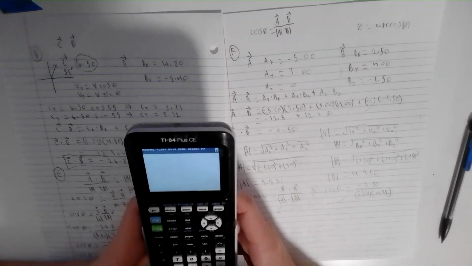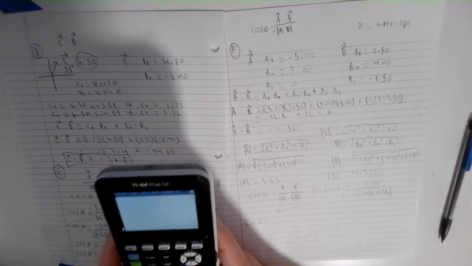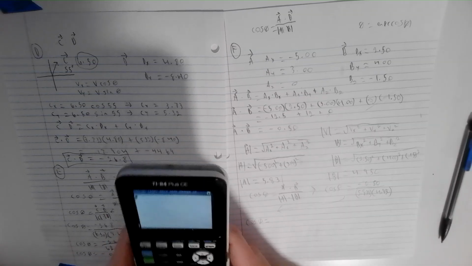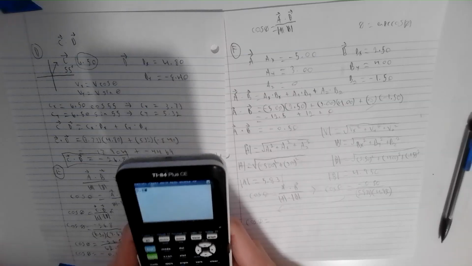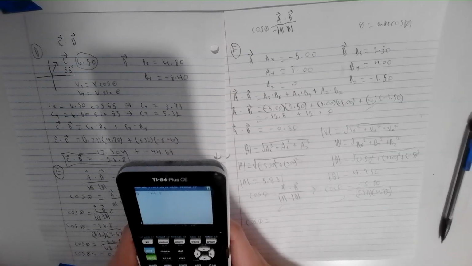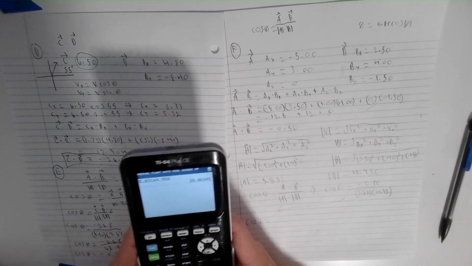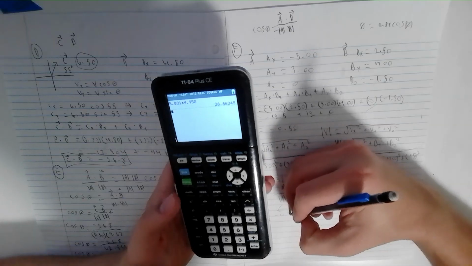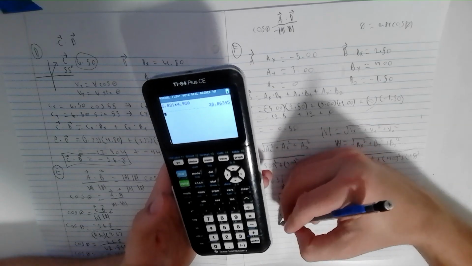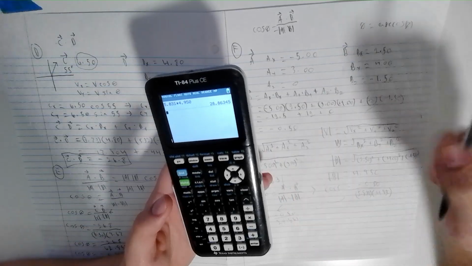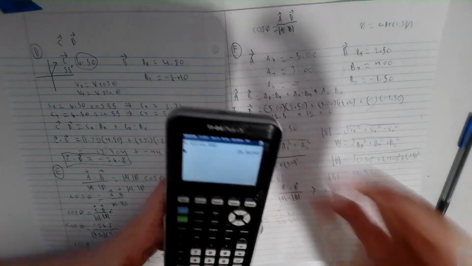So we'll get negative 0.50, or actually let's do the bottom. So 5.831 times 4.950. That gives us 28.863. All right, now we do that.